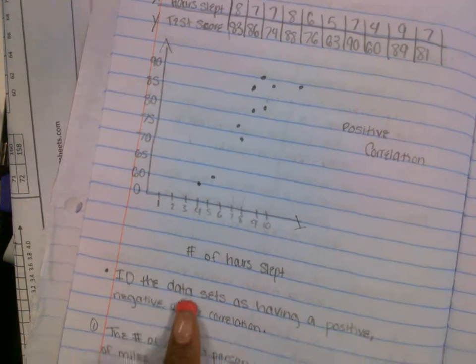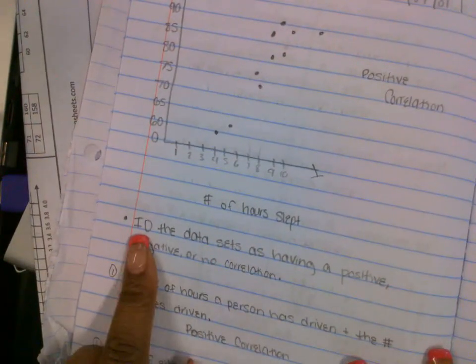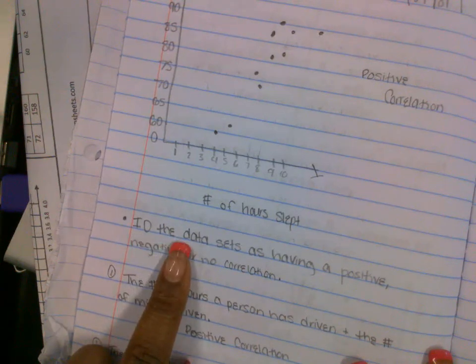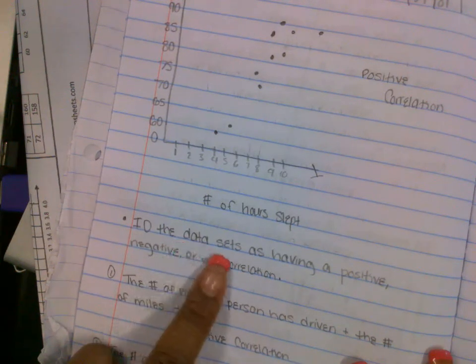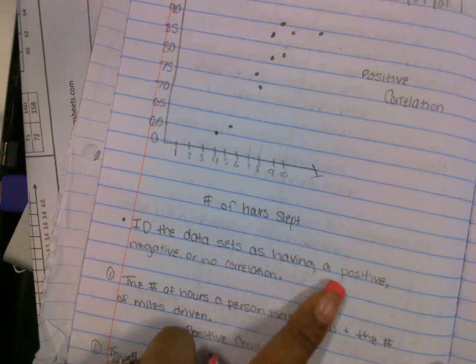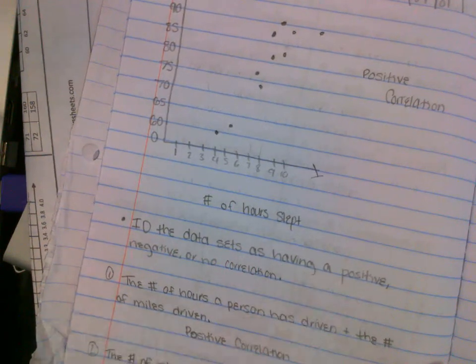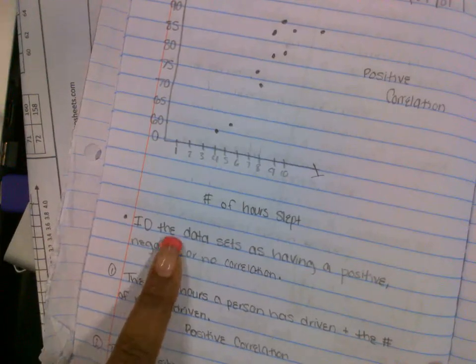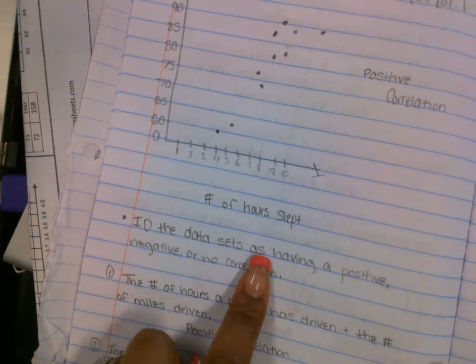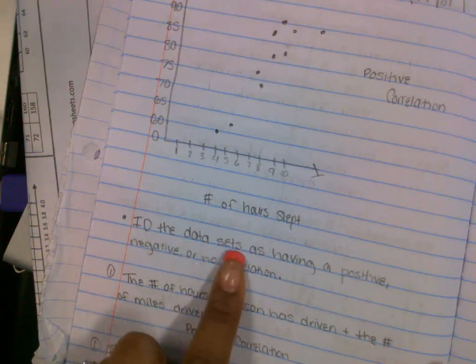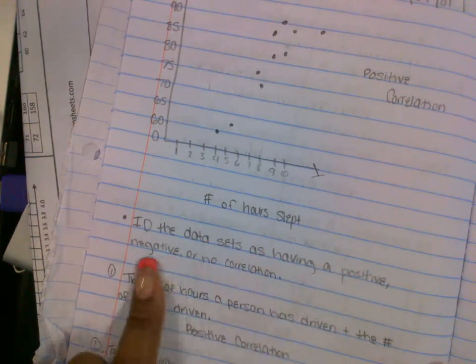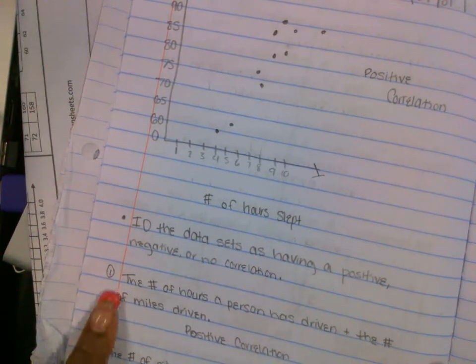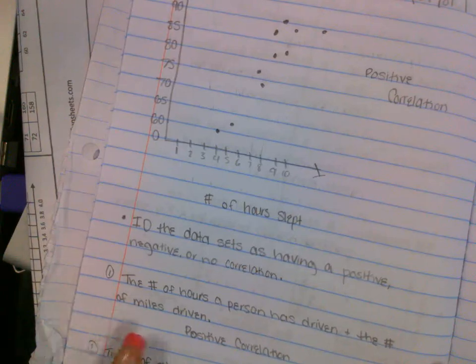All right. ID. Is this supposed to be ID? Yeah, it said ID. The data set has a positive relationship. I don't know what that means. It's supposed to say identify the data set as having a positive or negative relationship. Oh, okay. So it's just saying identify what it is. That makes sense. All right.